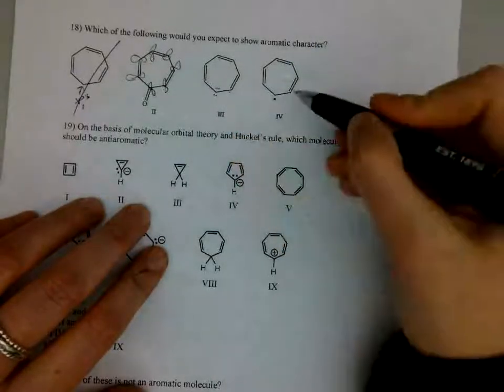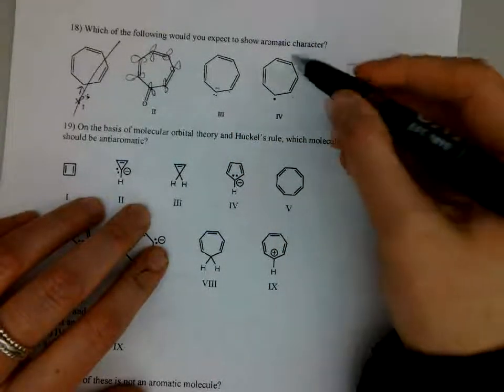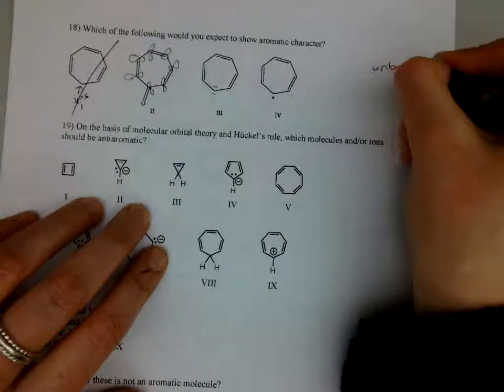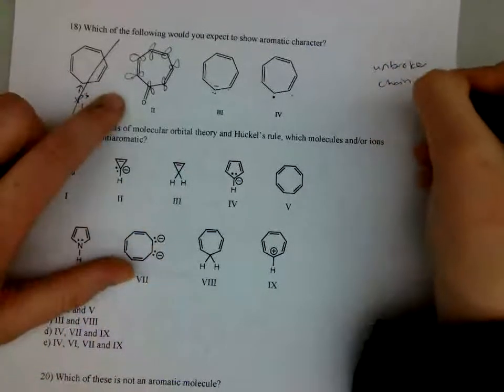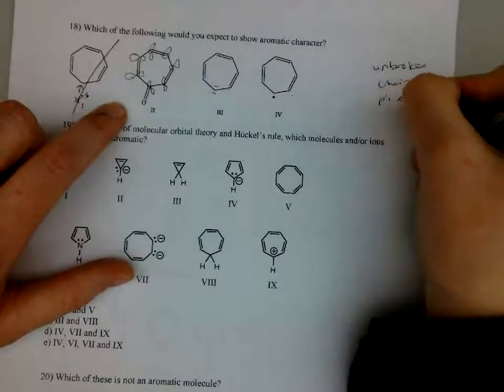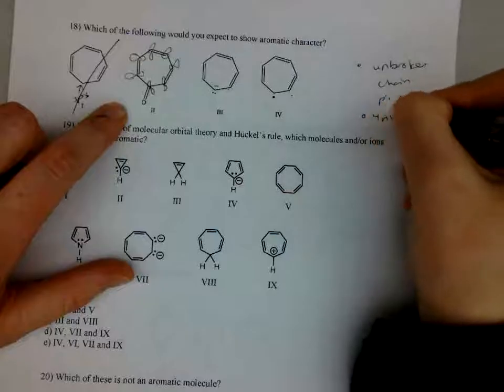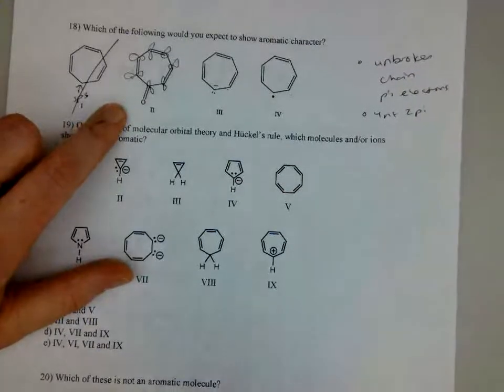All these are sp2 hybridized, and all these are sp2 hybridized. So all these have an unbroken chain of pi electrons. The next thing we want to look for is 4n plus 2 pi electrons.